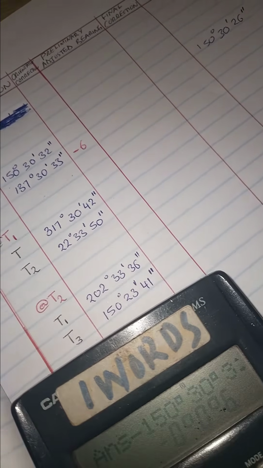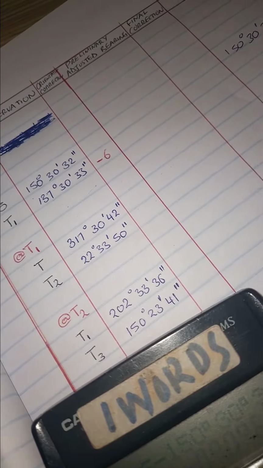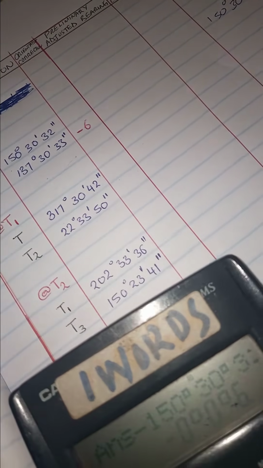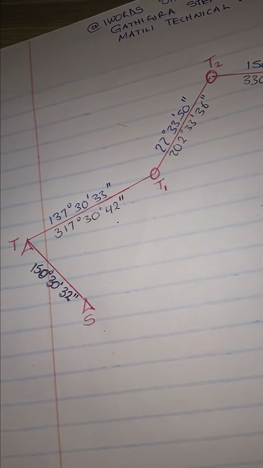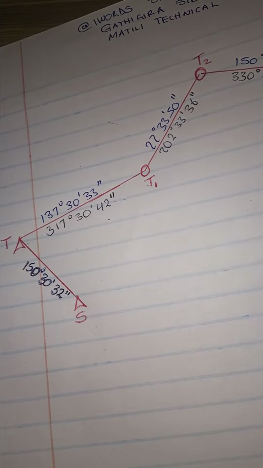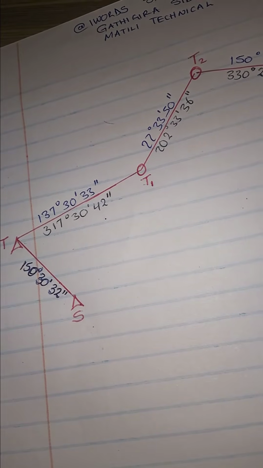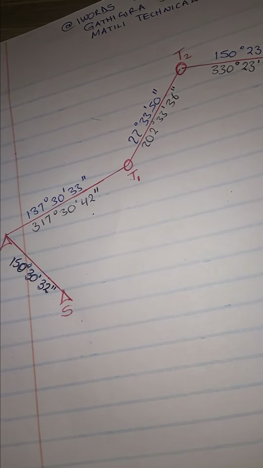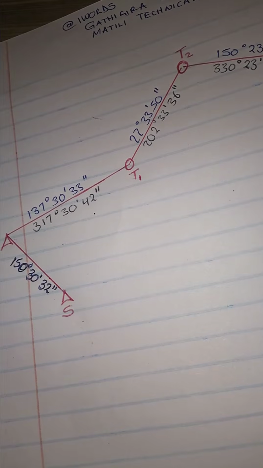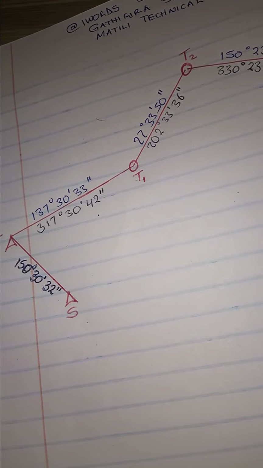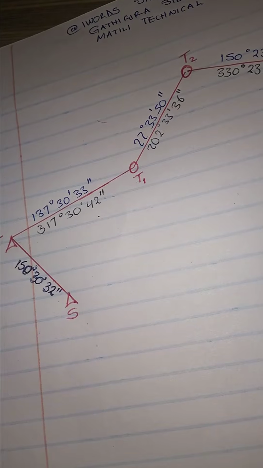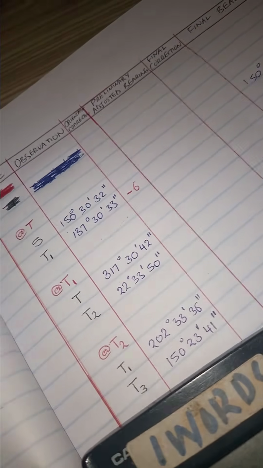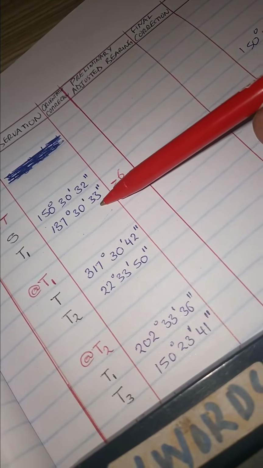So there we have a negative 6 on the orientation correction column. So we move on to the next point. From T to T1, we had our fore bearing of 137, 30, 33. But as we can see, we have a back bearing of 317, 30, 42. That is the value I'm going to check to see if we had an error.